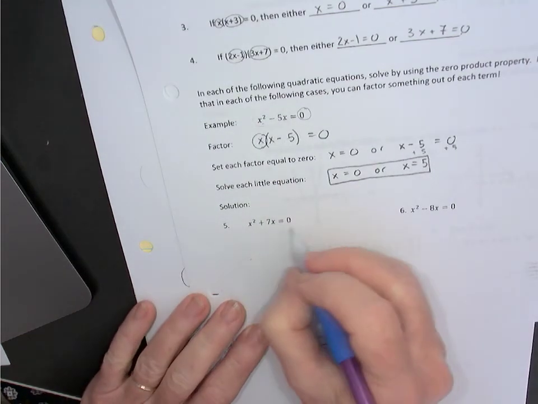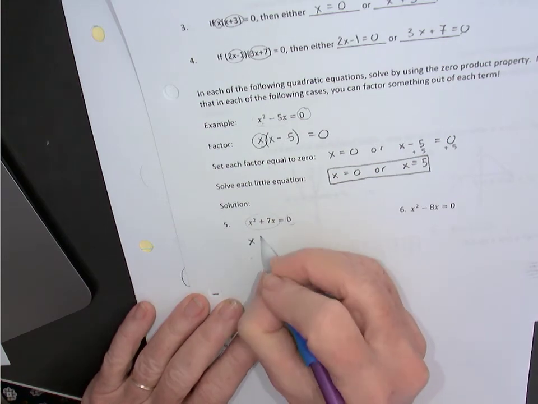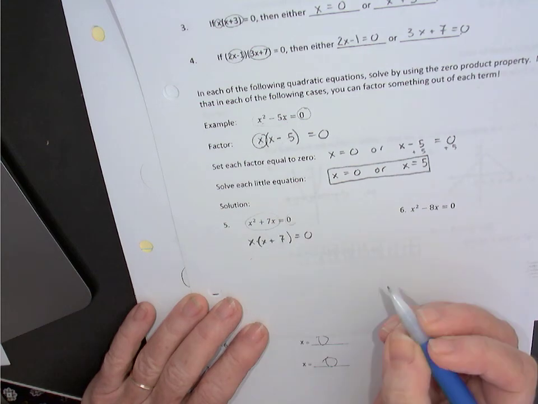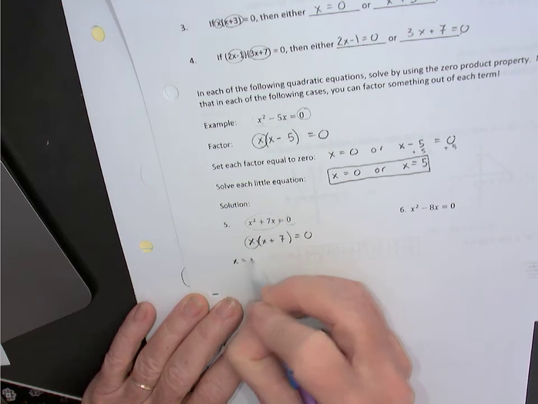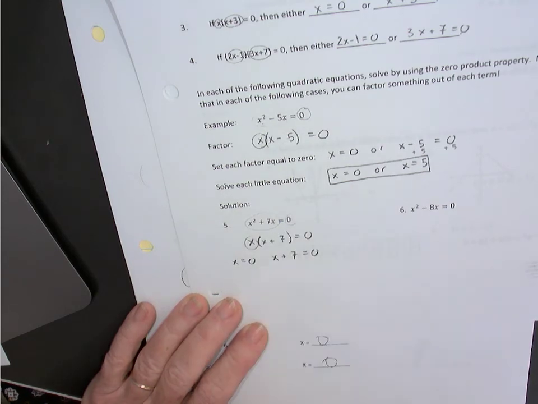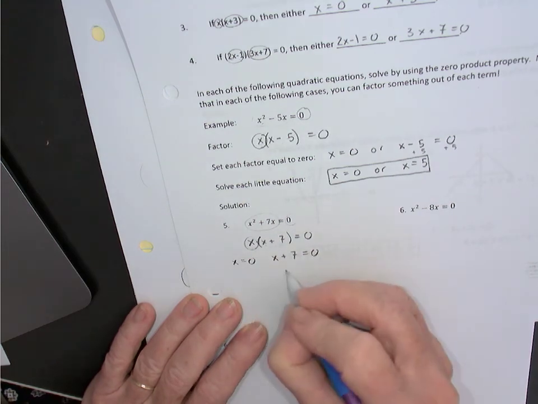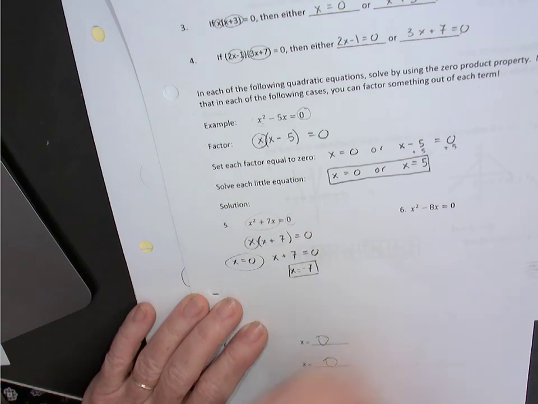For question number 5, I have a 0, but I don't have a product. So I'm going to factor this left-hand side, writing it as a product. And then one of the two things, the x could be 0 or the other thing could be 0. If the product is 0, one of the factors must be 0. And then I'm just going to solve each one of these. This is good. I have x by itself. For this one, if I subtracted 7 from both sides, I'd get x is negative 7.